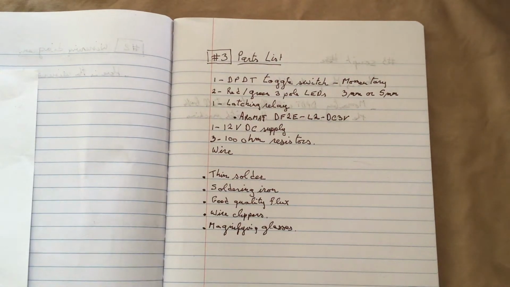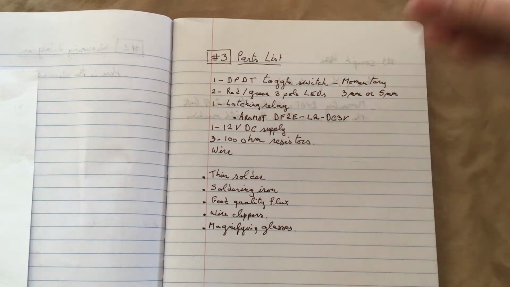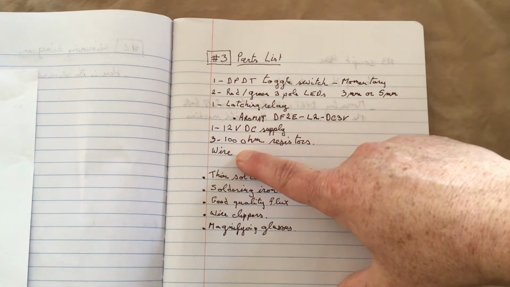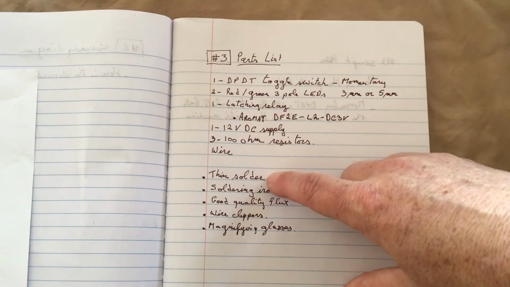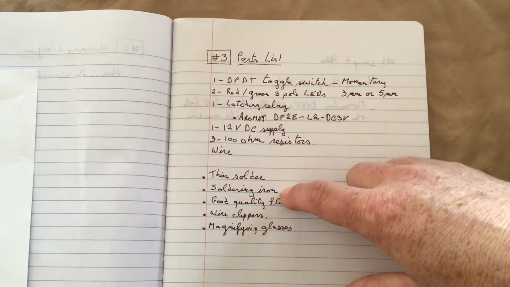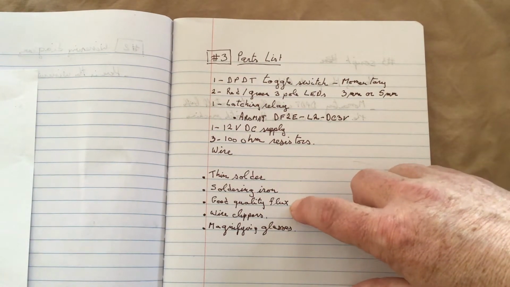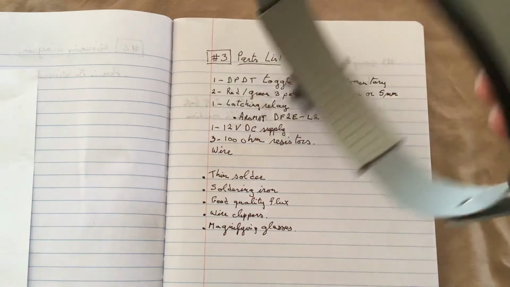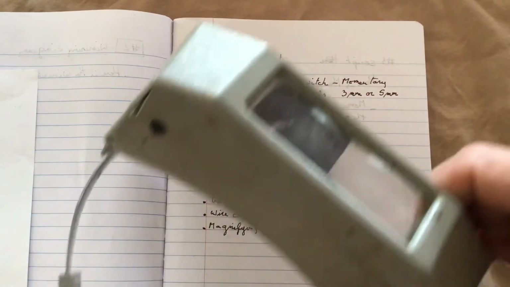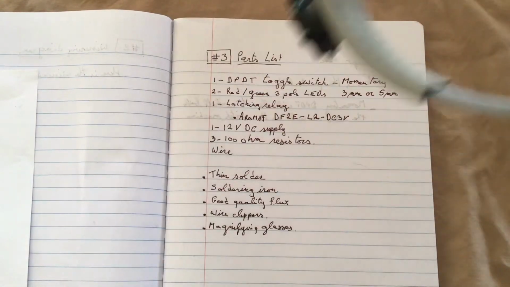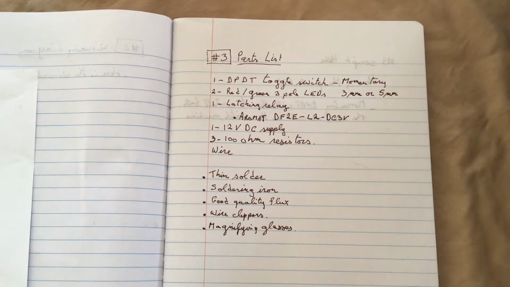And then, as I mentioned, the resistors, and then of course you need wire. The other thing that is very helpful is very thin solder, because the pins on all of these electronics are pretty small. Very good soldering iron, good quality flux, wire clippers, and a magnifying glass. Here is what I use, this kind of magnifying glass that just sticks over my head. Really helps with these very thin solder joints.